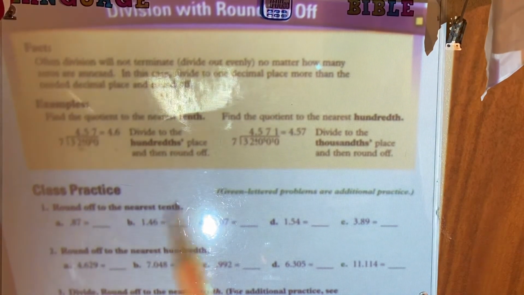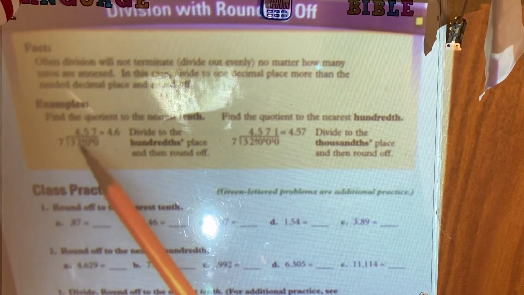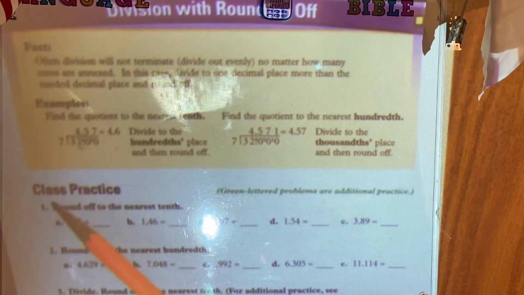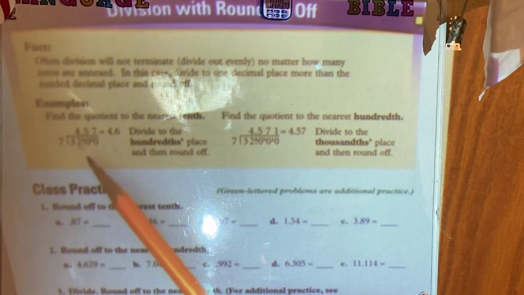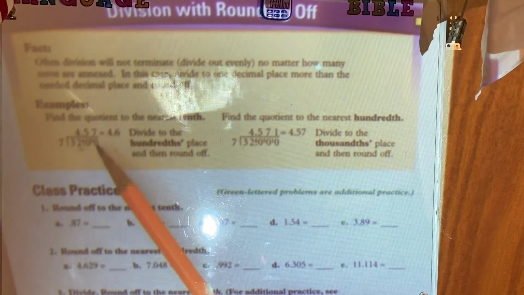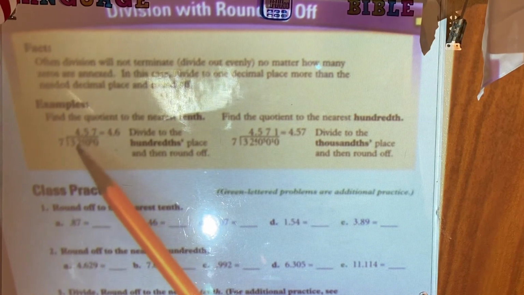So we are going to divide 7 divided by 32.00. When we divide this, we get the answer 4.57, right? We get this answer, 4.57.